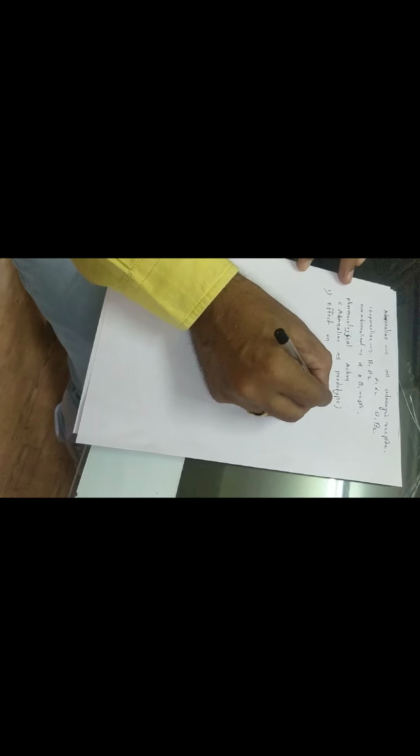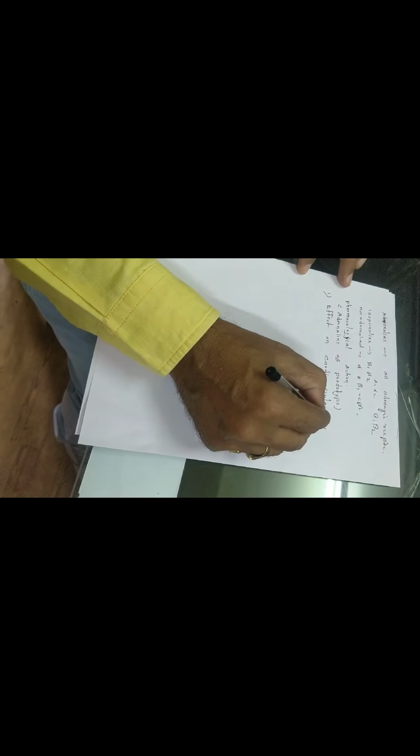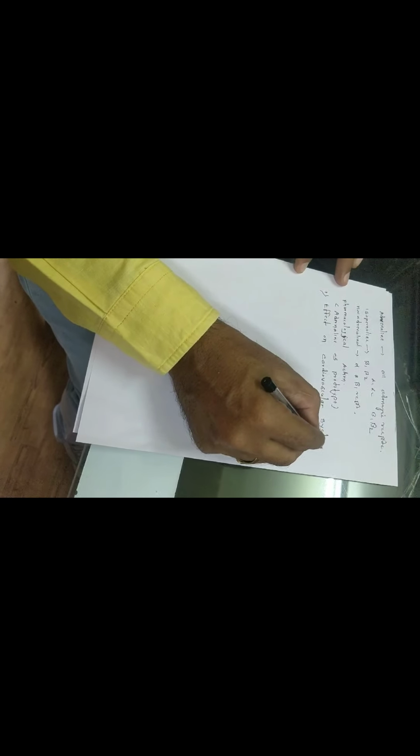First, the effect on the cardiovascular system. The first organ having the effect should be the heart.